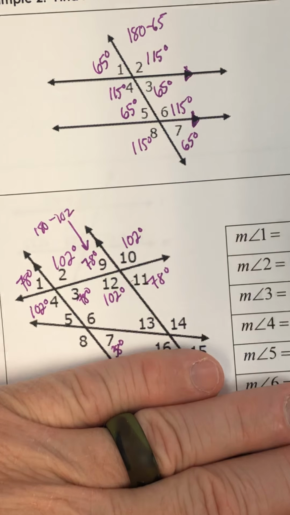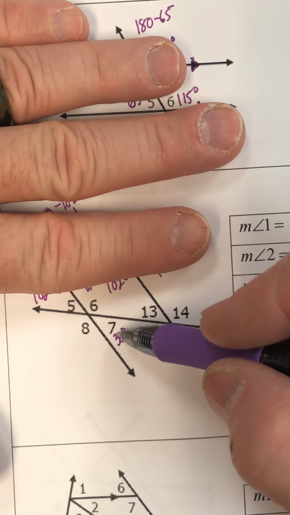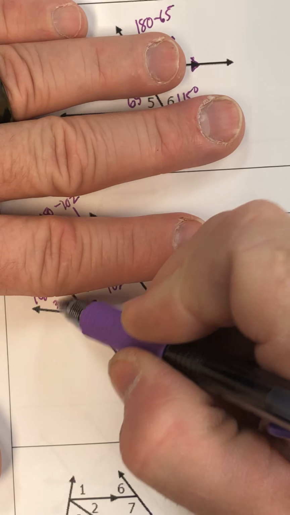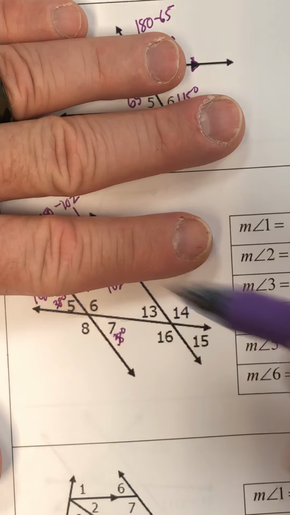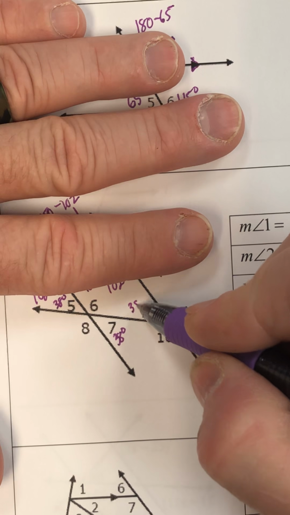Now I'm going to go to the other set of 8 angles. All right, we're going to do the same thing. So I've got 38, so that means angle 5 is 38. They're vertical. 7 is corresponding with 15, so that's also 38. 7's alternate interior with 13, so that's also 38.